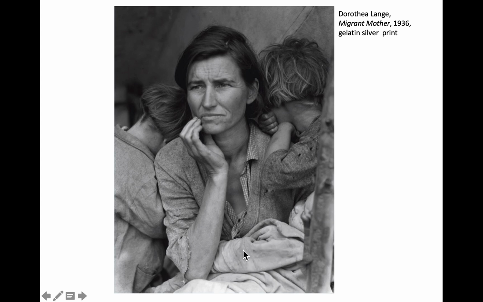But the baby is here, and then we have the arm that contradicts that. So these two implied lines, implied directions, are breaking the symmetrical balance here, and they essentially create an asymmetry. It's still balanced. It's still very balanced.